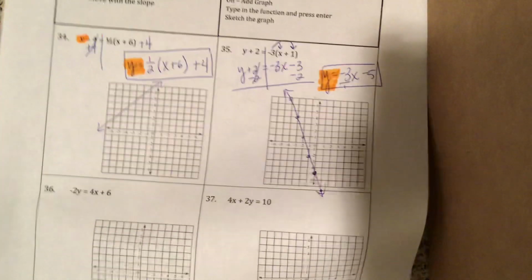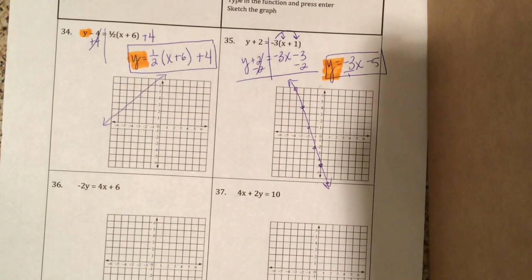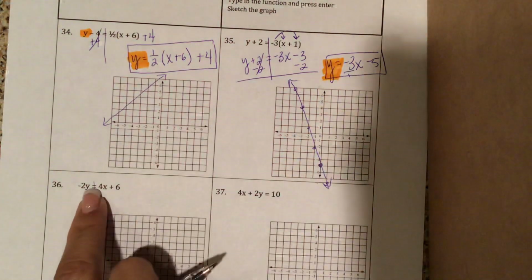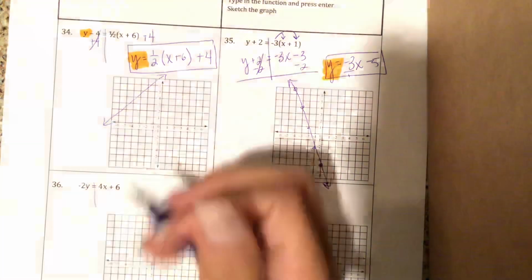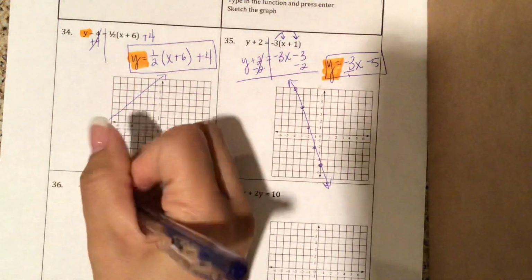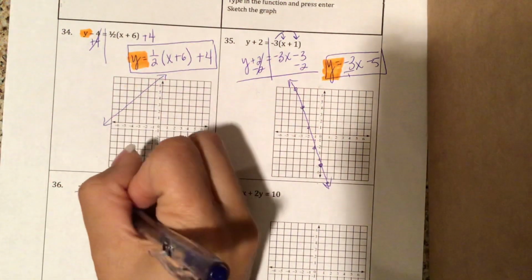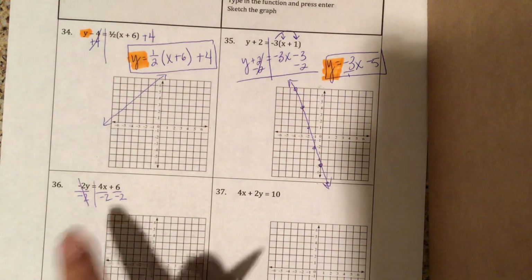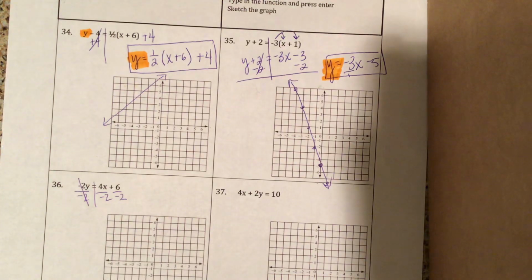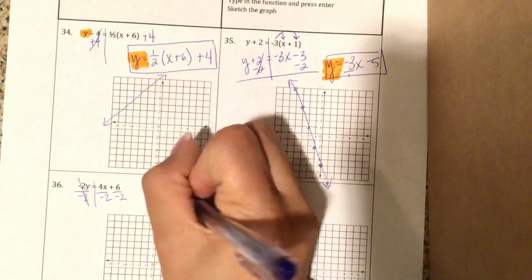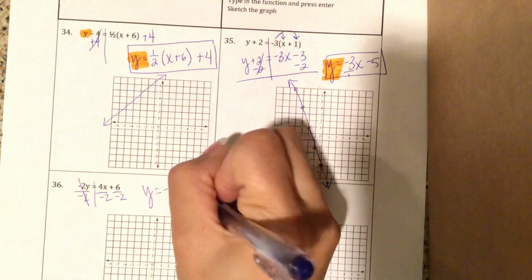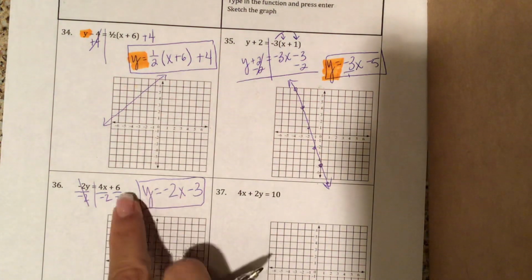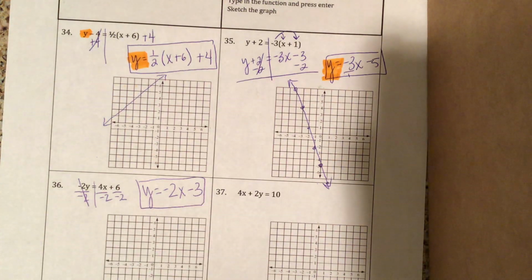Okay, let's try 36. In 36, again, we can never graph a line unless y is by itself. So in this one, to get y by itself, the negative 2 is in the way. This here is like saying negative 2 times y. So I'm going to divide every single piece by negative 2. I have a number in front of a letter, so I would divide. So that's y equals negative 2x minus 3. 4 divided by negative 2 is negative 2. 6 divided by negative 2 is negative 3.